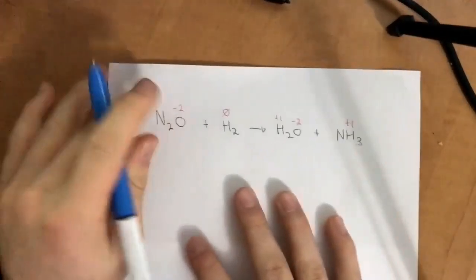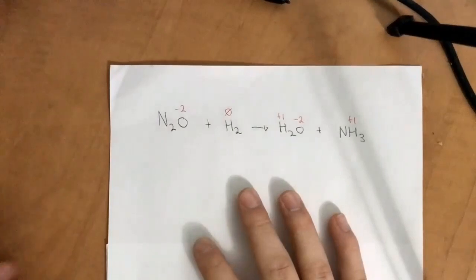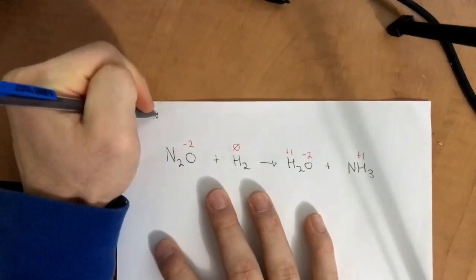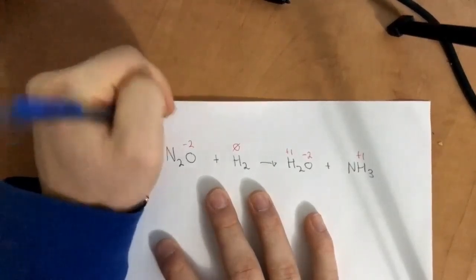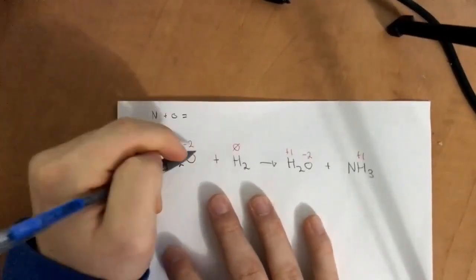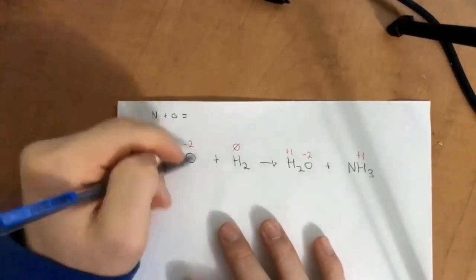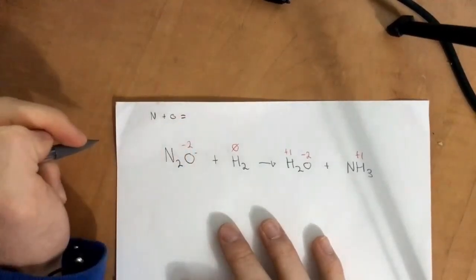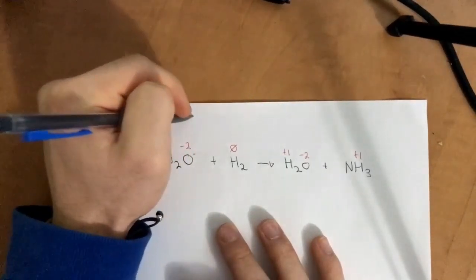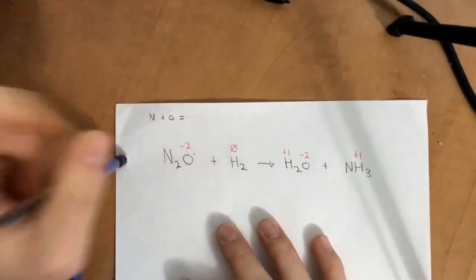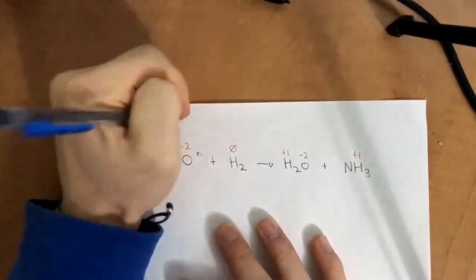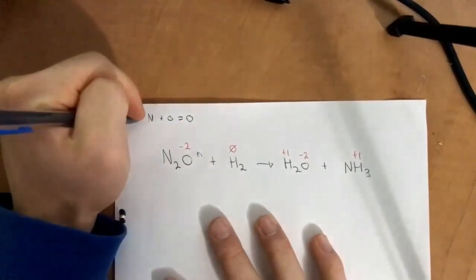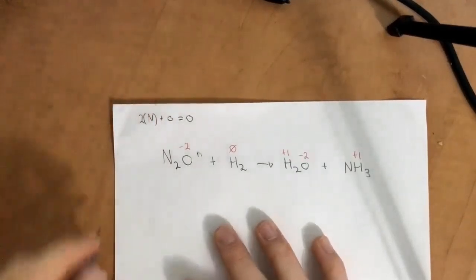So now we're going to go back to the nitrogens and solve them using a small algebraic expression. This is how it's going to work. We're going to write it out just like a math equation. N plus O equals the total charge of the actual molecule. In this case, this molecule doesn't have a charge, but let's say it did, like -1, then we would put -1 as the total charge, but it doesn't. So its total charge is going to be 0. Be careful because there's 2 N's here, right? So we're going to multiply the N by 2.